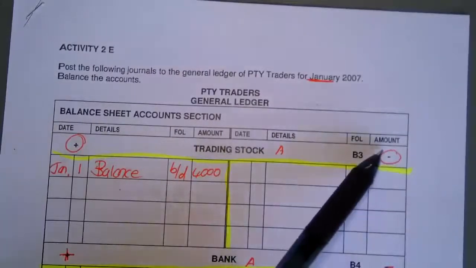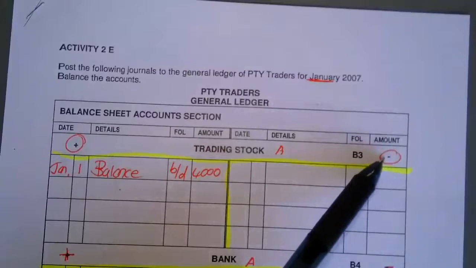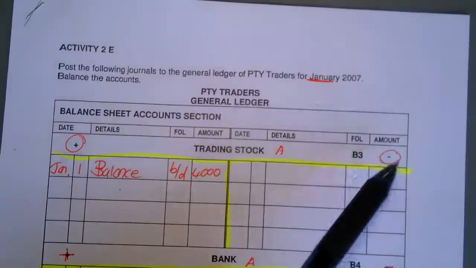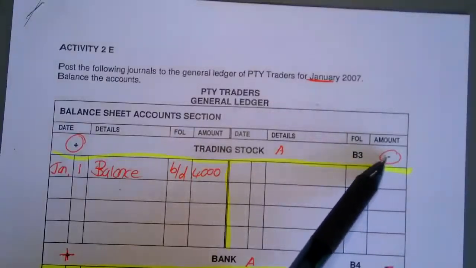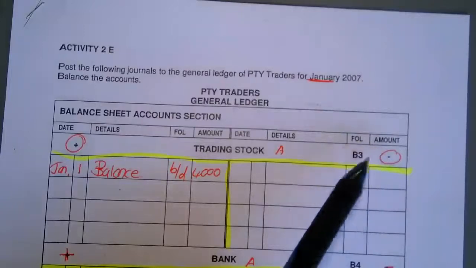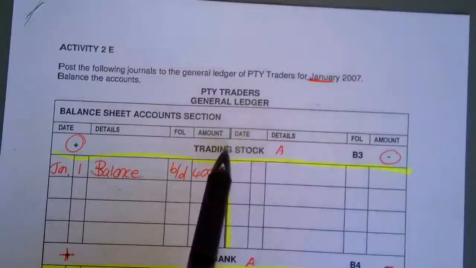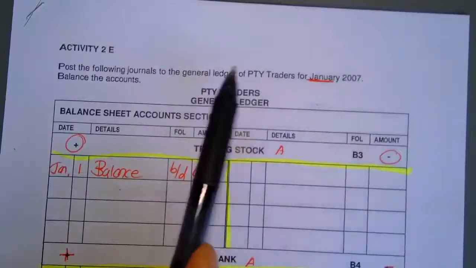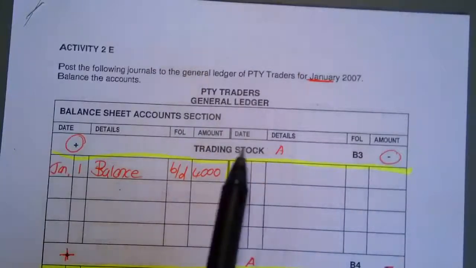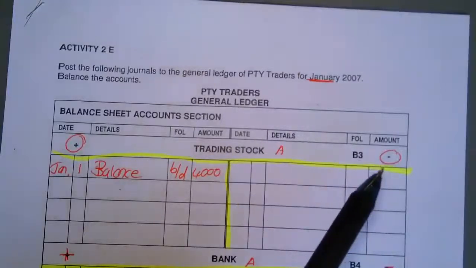Now, when does your trading stock decrease? When you sell trading stock. That's the only time that trading stock decreases. If you do the accounting equation, you know that in a sales transaction it's sales and bank, but then it is trading stock and cost of sales.